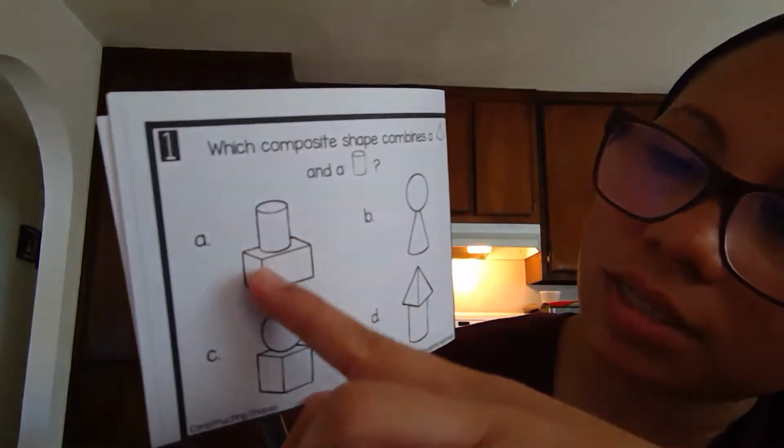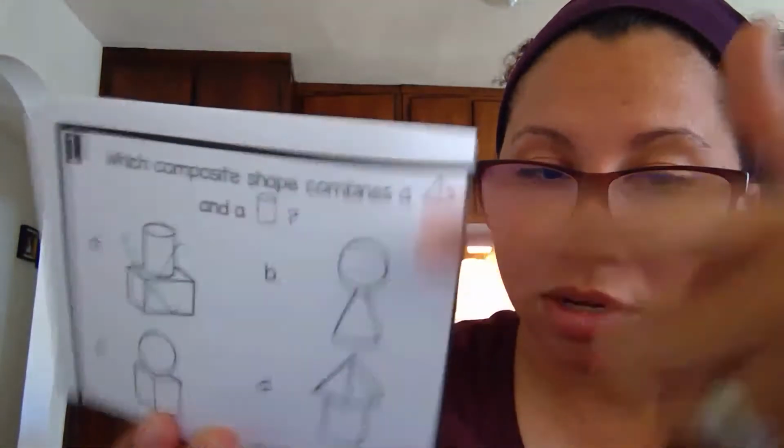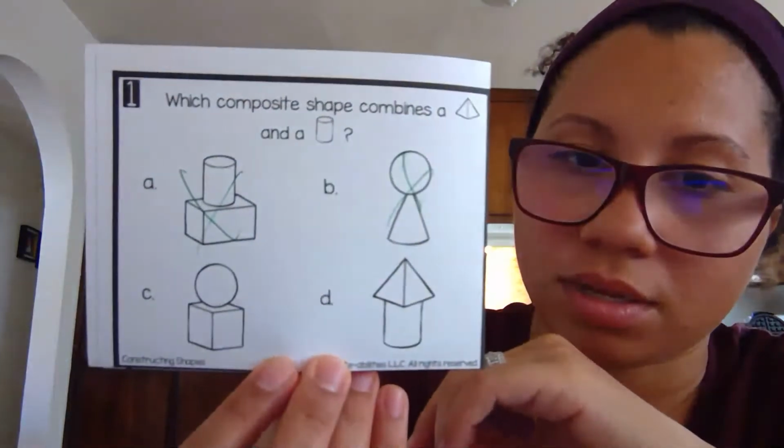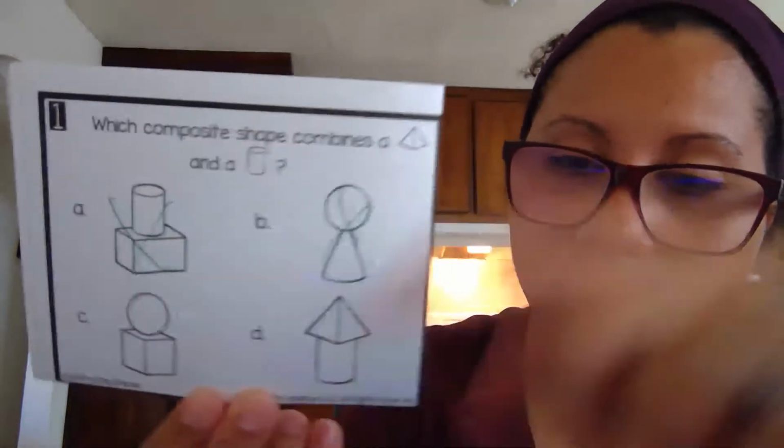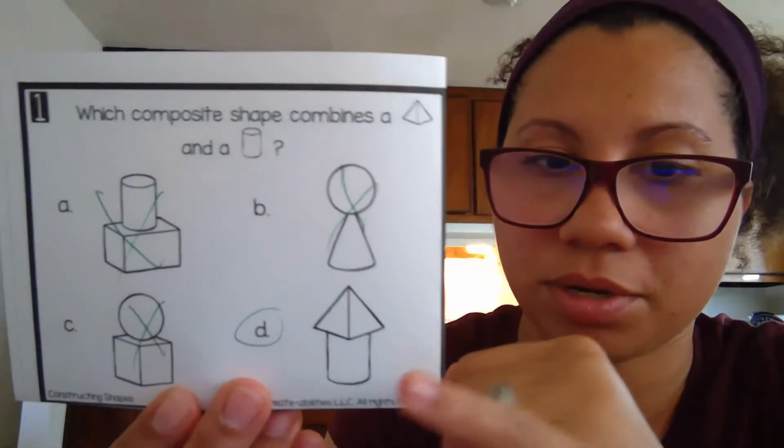So this one has a cylinder and a cube, so that's a big no thank you. This one has a sphere and a cone, another no thank you. C has a sphere and a cube, which was a no thank you. So the only one that had our two shapes was D, the pyramid with a cylinder.